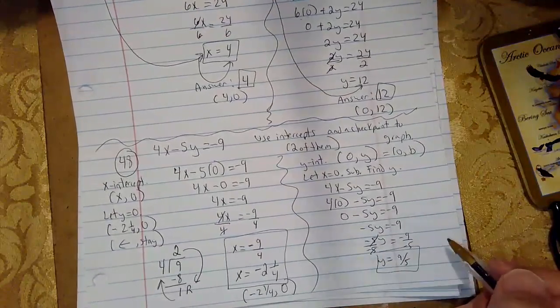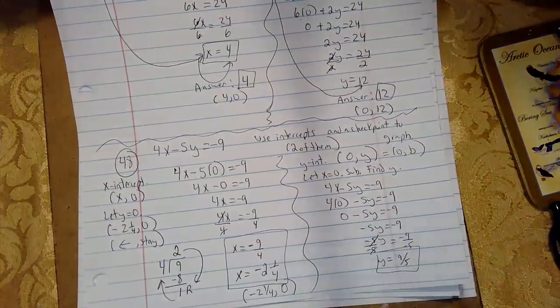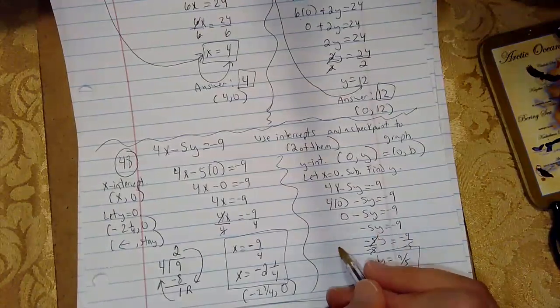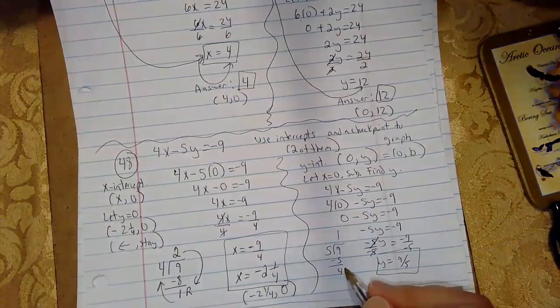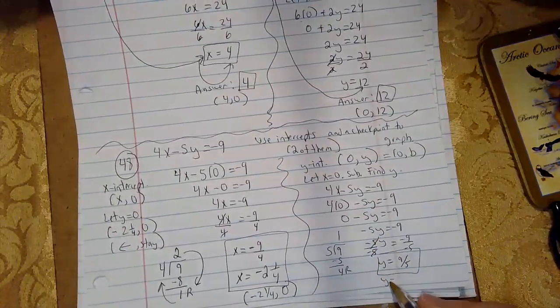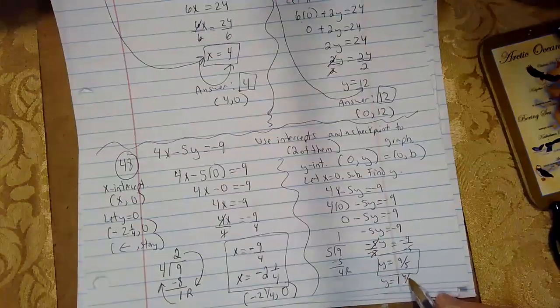So it looks like we have the y-intercept is 9/5. And if I do long division on that, looks like that's 1 4/5.